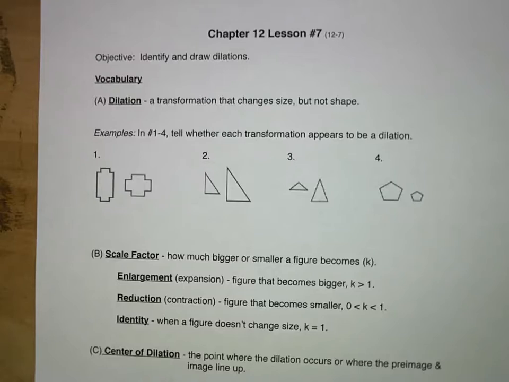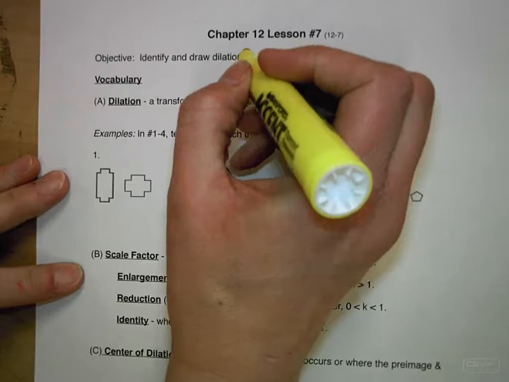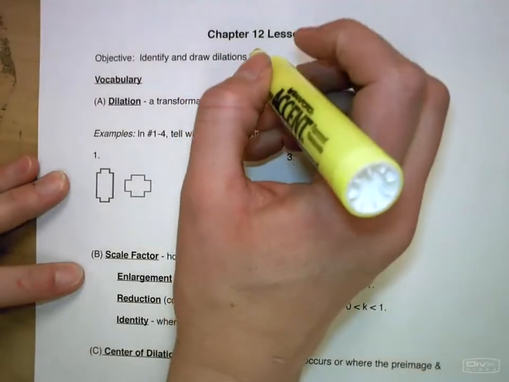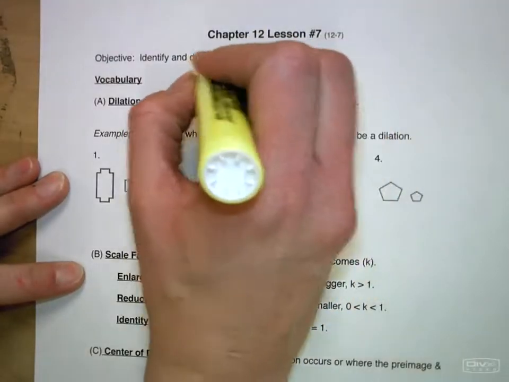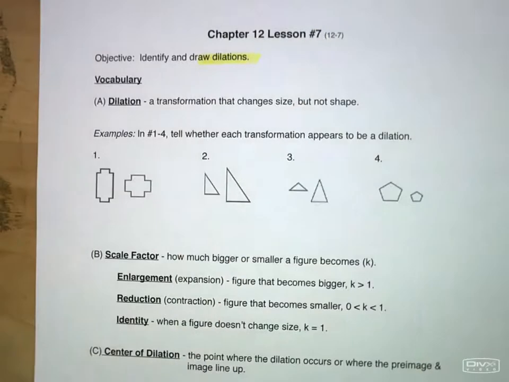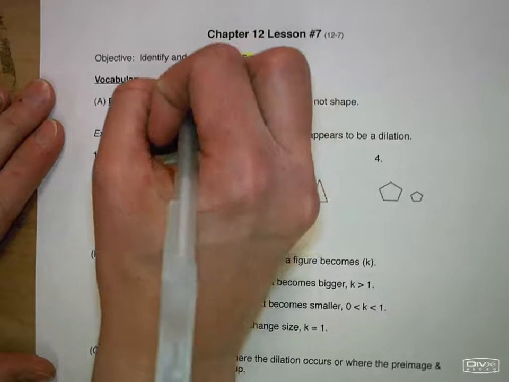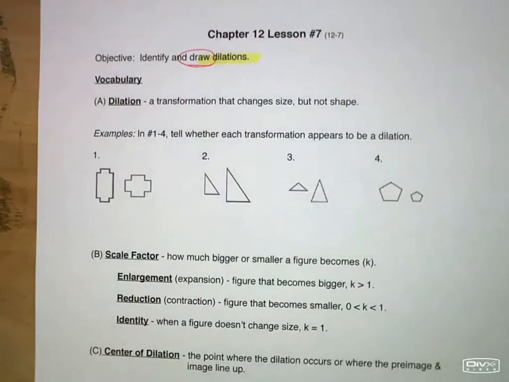Chapter 12, Lesson 7. This lesson, the final lesson of the chapter and of Geometry A, so you should be excited here, is all about dilations. Now I know you guys have done dilations before, but probably one of the things you might not have done is actually drawing them. So that might be the only really new piece here. But just kind of a review, I guess.